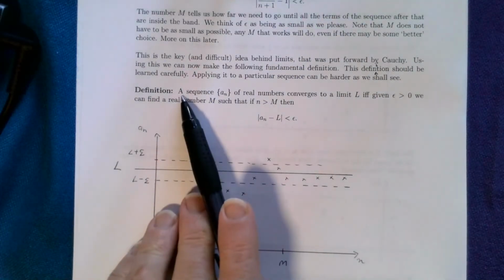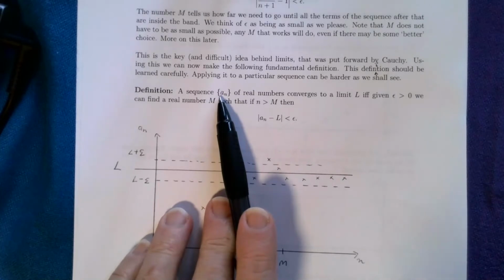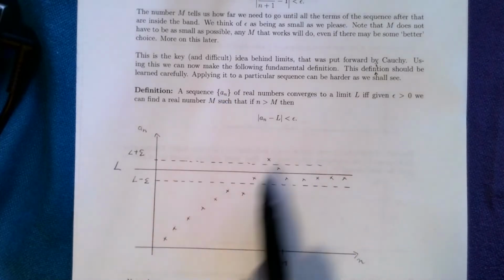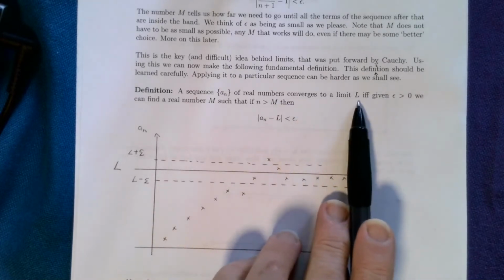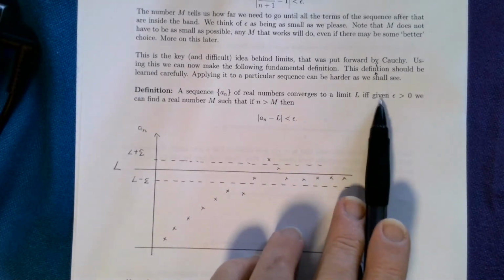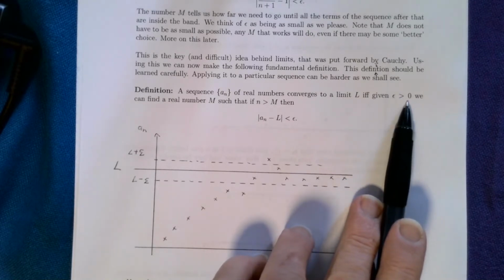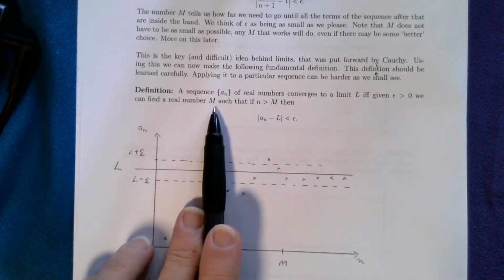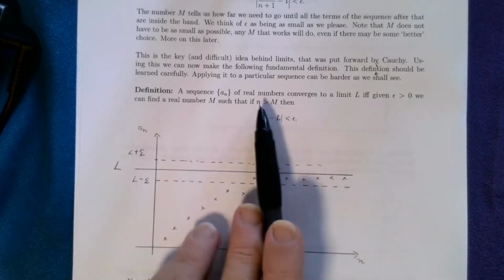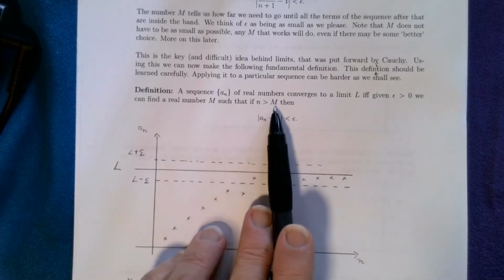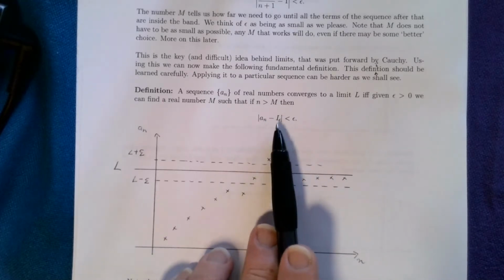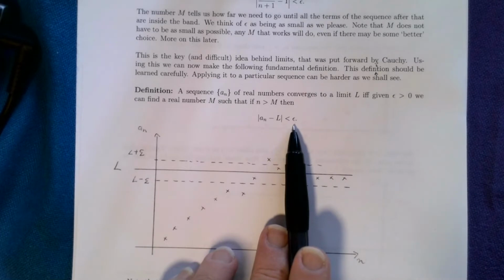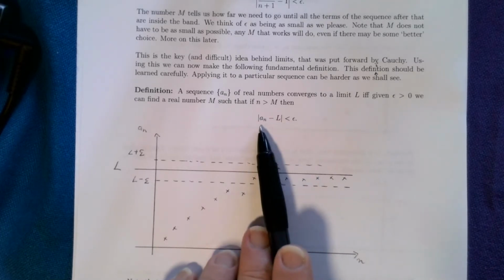So here's our definition. A sequence a sub n, think of it as crosses of real numbers as we move along, converges to a limit L if and only if, given epsilon bigger than naught, we can find a real number capital M, so that if I go past that point, if n is bigger than M, then the difference between the sequence and its limit is less than epsilon. This is a fancy way of saying the sequence is inside the band.